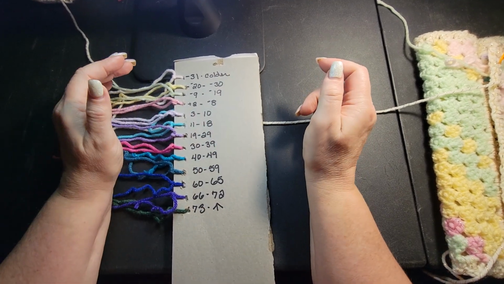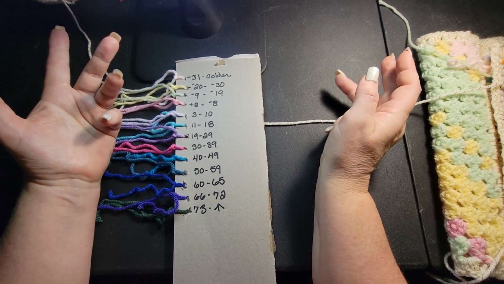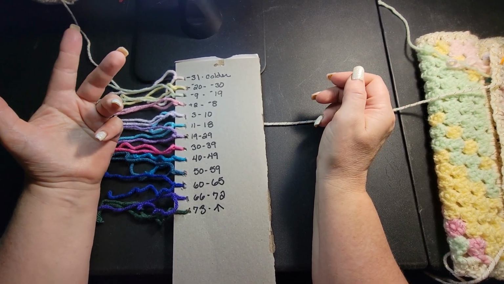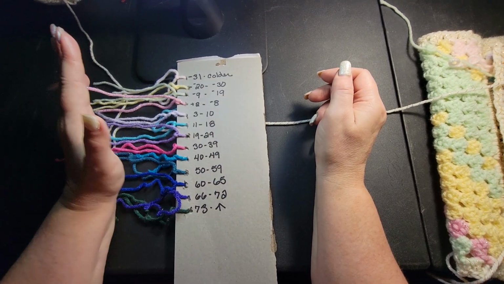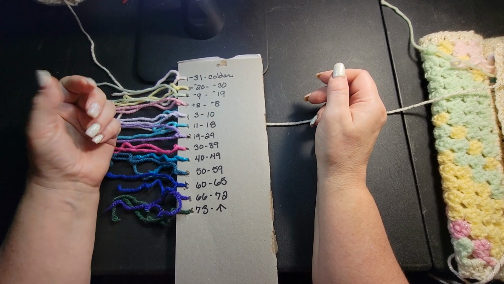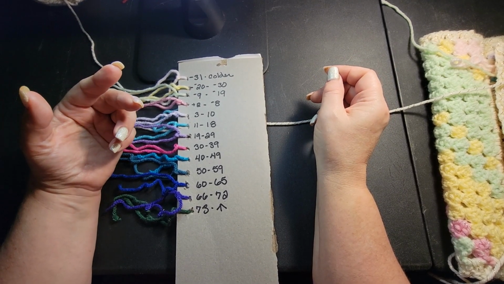I did 13 different colors, and plus my Alaska yarn that actually makes 14 colors, and then my joining yarn, which makes 15 colors.